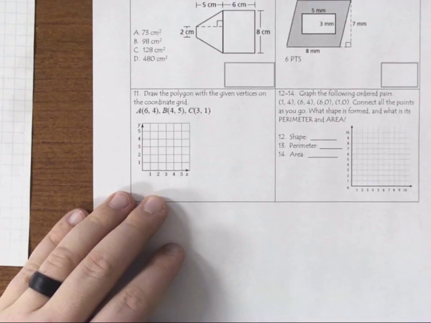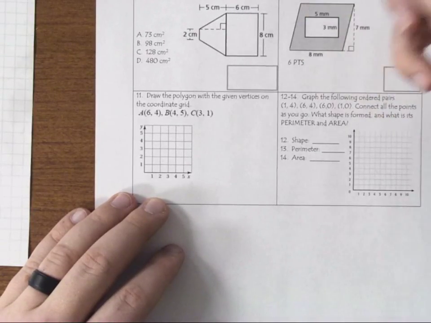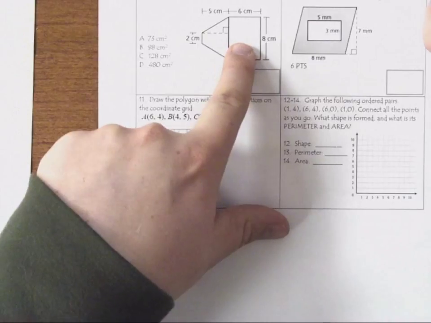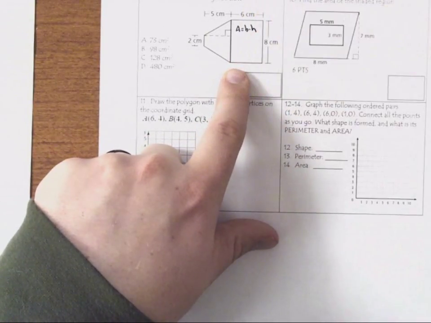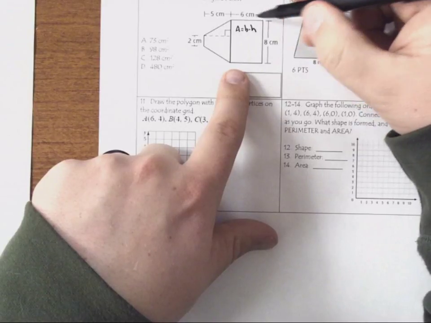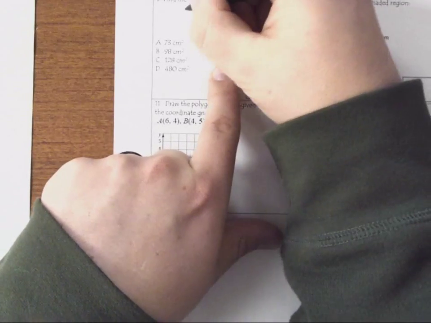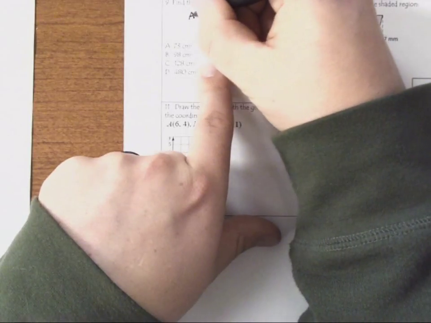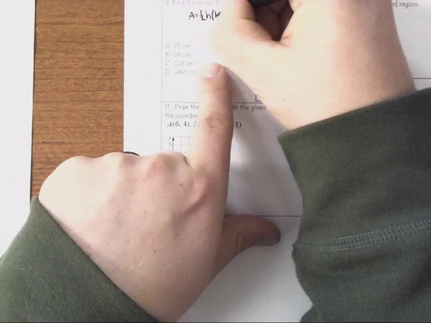Number 9, find the area of the figure below. We have a composite shape shown here. We want to find the area of the rectangle first. So A equals base times height. I'm going to let you go ahead and solve. What is the base? What is the height? Okay, then you need the area of a trapezoid. A equals 1/2 the height times base plus base.